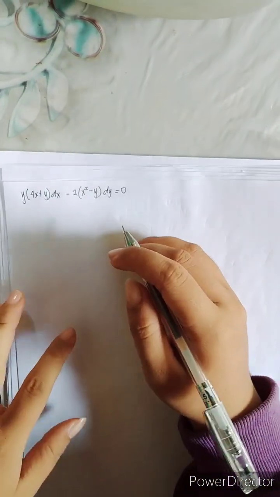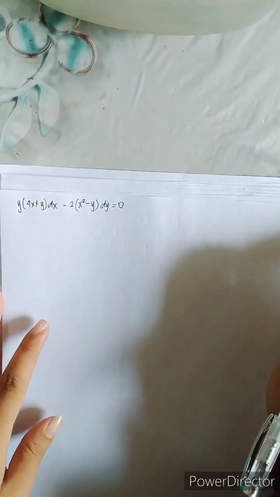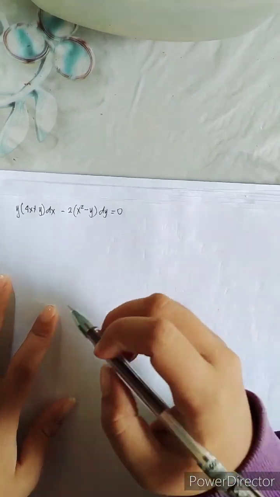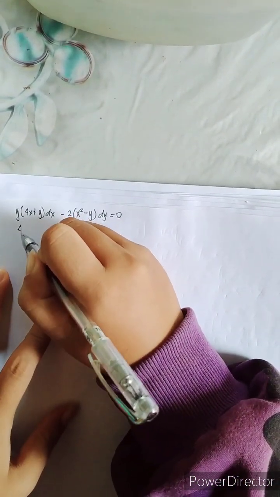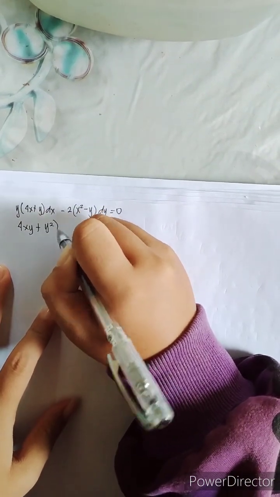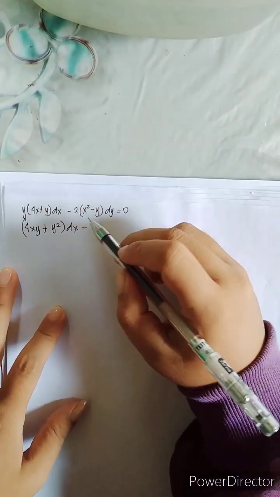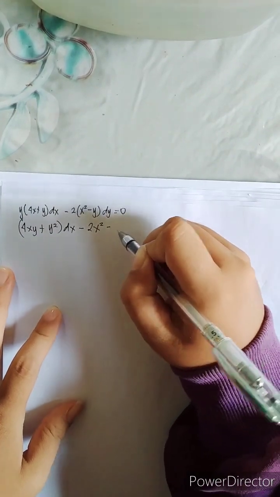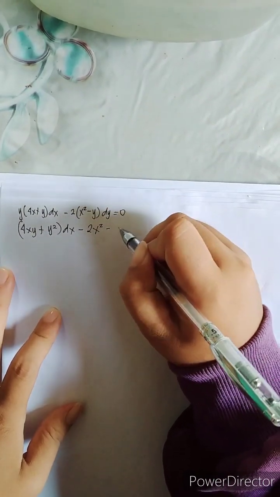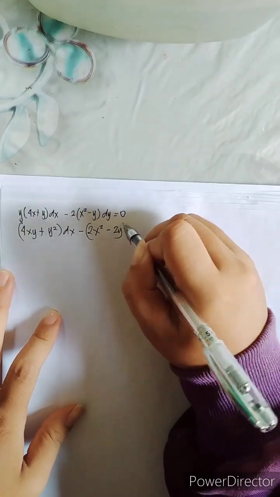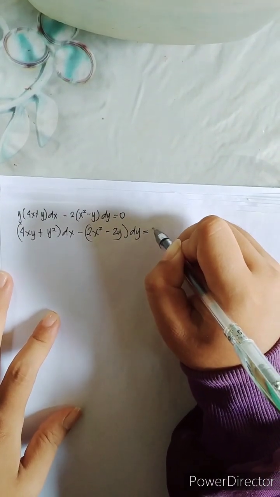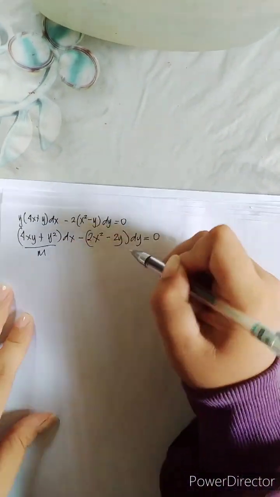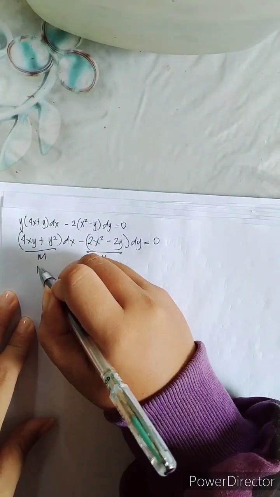To further understand the integrating factor, let us proceed to our second example. Let's first distribute the variable y to the equation, which will be (4xy plus y squared) dx minus, distributing 2 to the dy term, (2x squared minus 2y) dy equals 0.